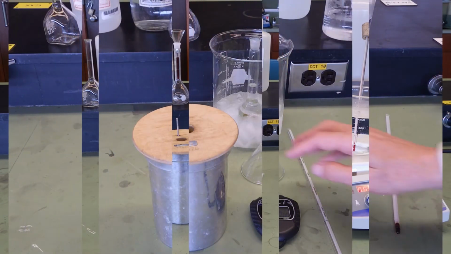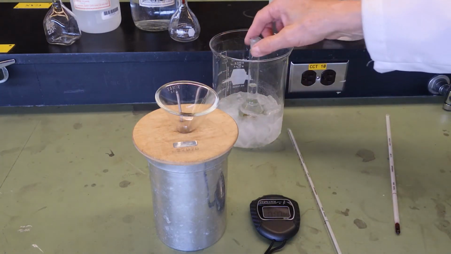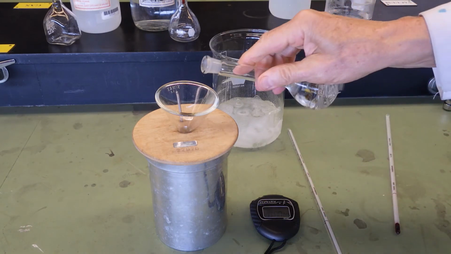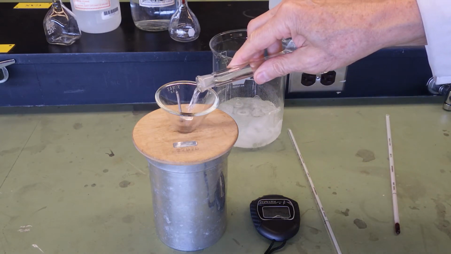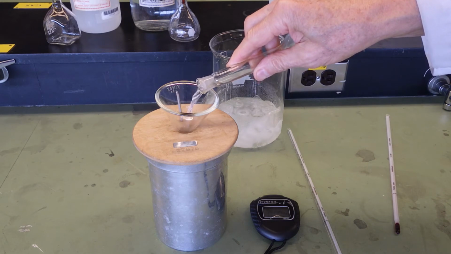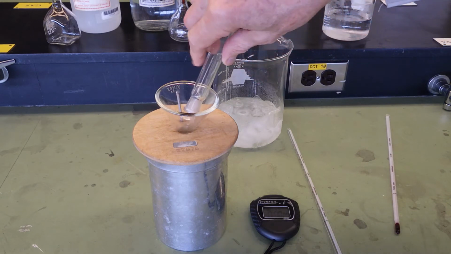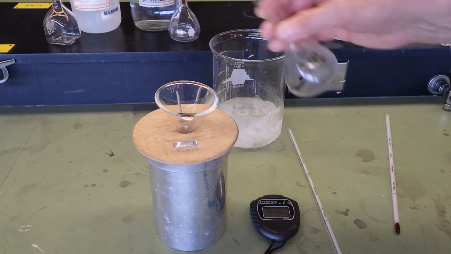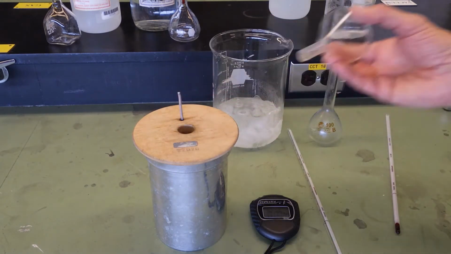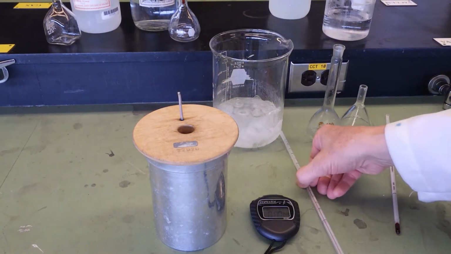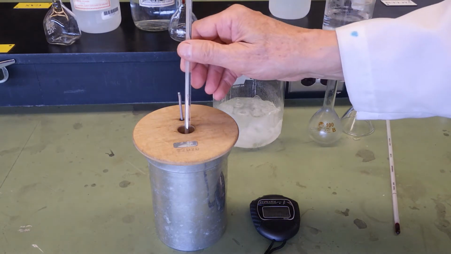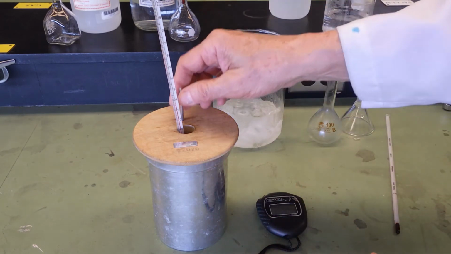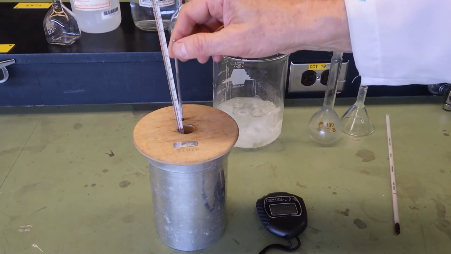So let's get started with the calorimeter calibration. We'll begin by adding 100 mils of the cold water. I've found these 100 ml volumetric flasks to be very accurate, so I have good confidence that we are in fact getting 100 mils, or pretty much 100 grams of water. So we'll start the stopwatch and begin taking temperature readings every 30 seconds or so until we're confident that we've reached a stable initial cold water temperature.